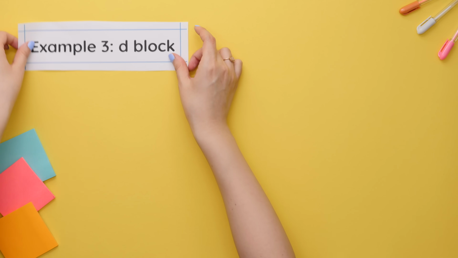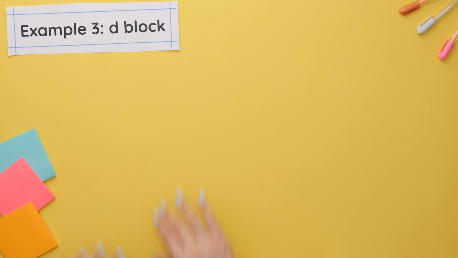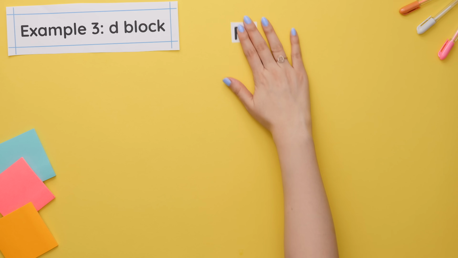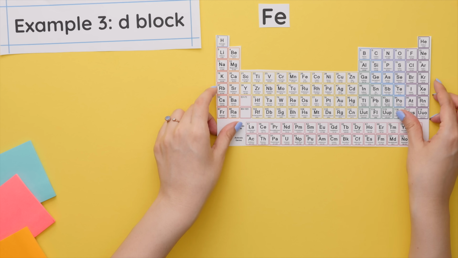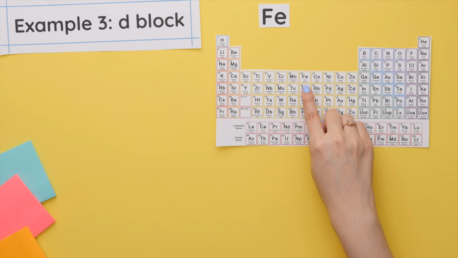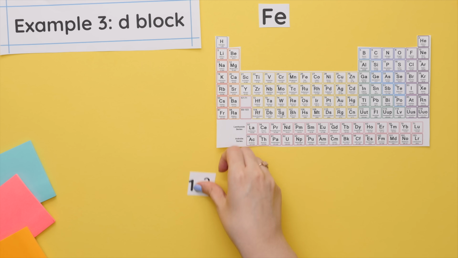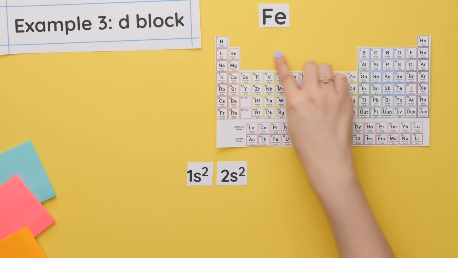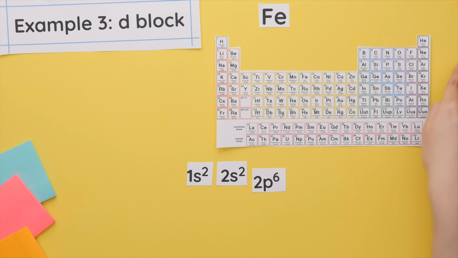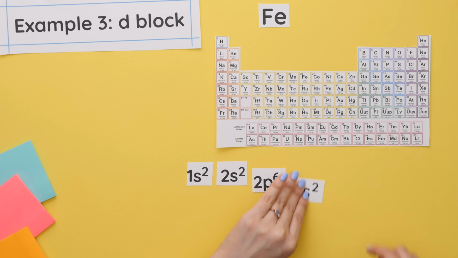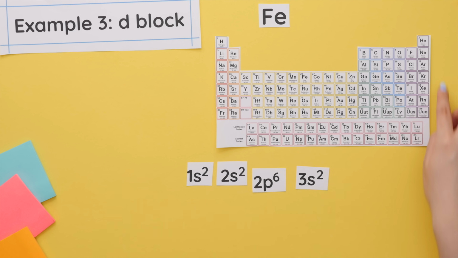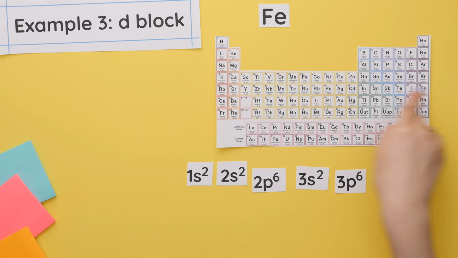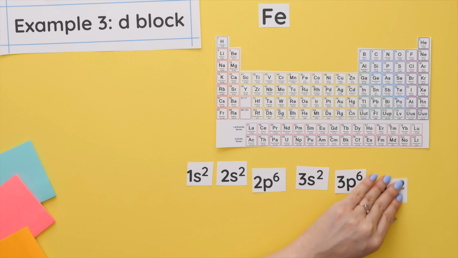Let's do another example. Example 3, D block. We'll find the electron configuration of iron by starting from hydrogen and making our way to iron. So 1s2, 2s2, keep going straight across to 2p6, come back around to 3s2, straight across to 3p6, come back around to the fourth row to 4s2.